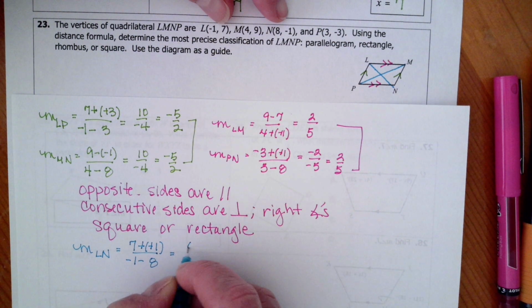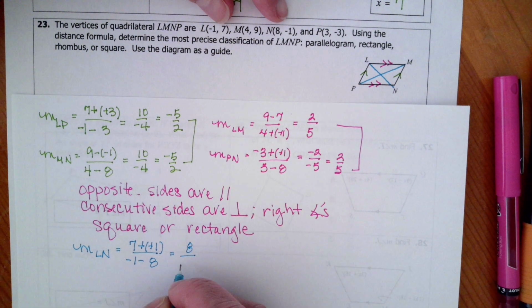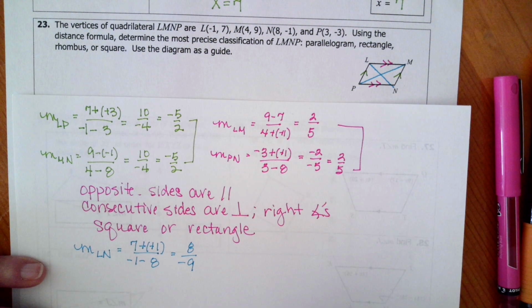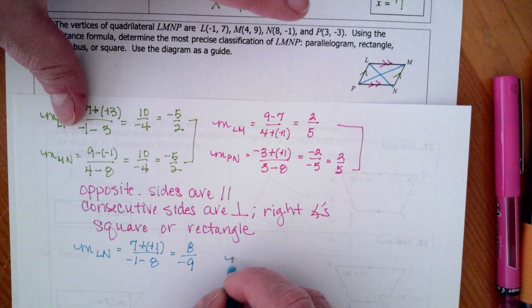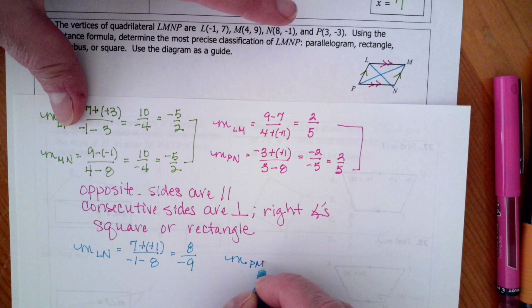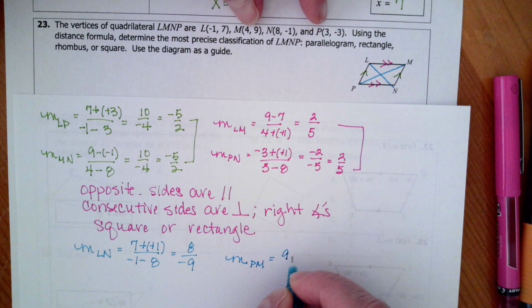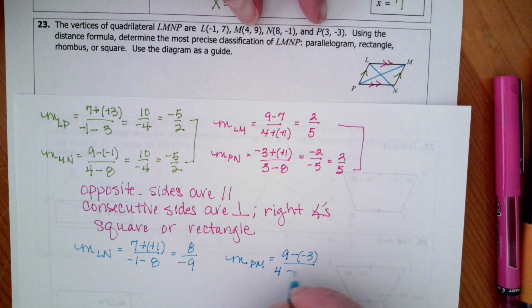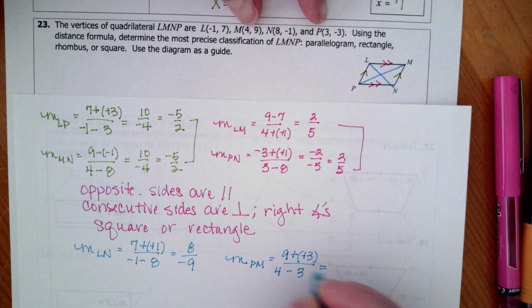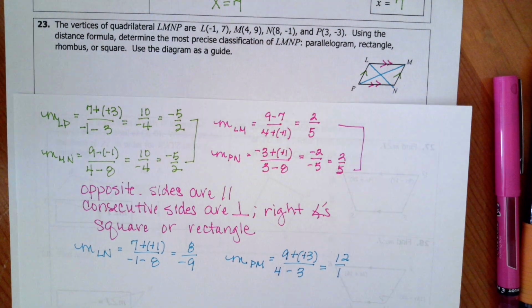That would give us a positive 8 over, looks like negative 9. Then I'm going to do the same thing and find the slope of P to M. So 9 minus negative 3 over 4 minus 3. And that looks like it's going to be 12 over 1.